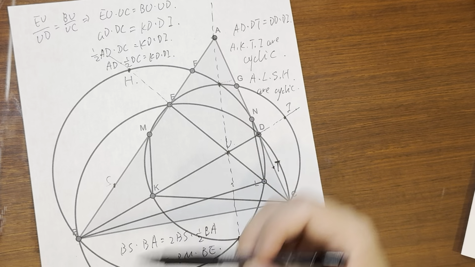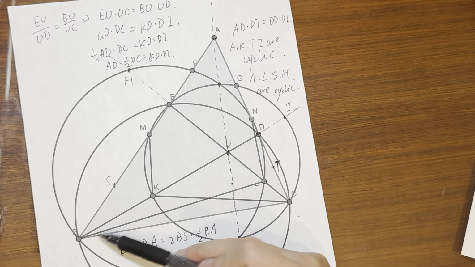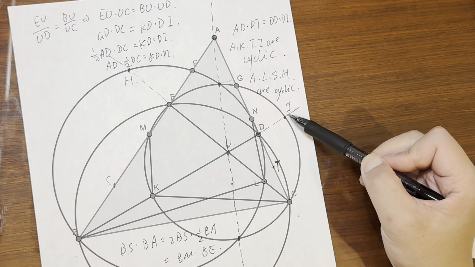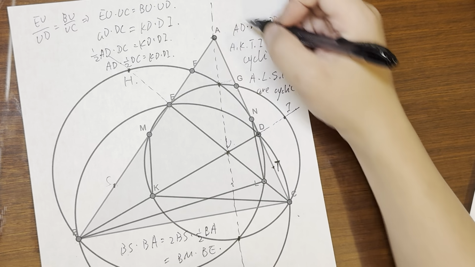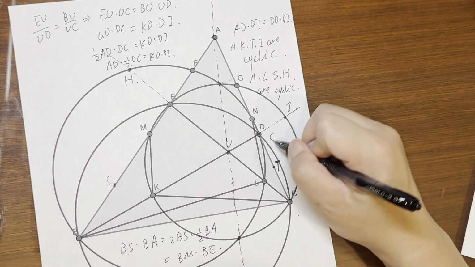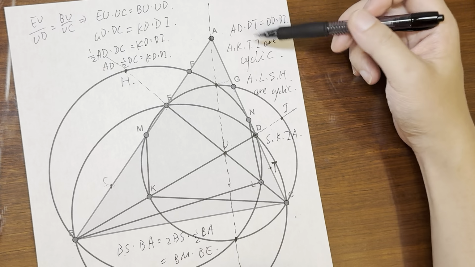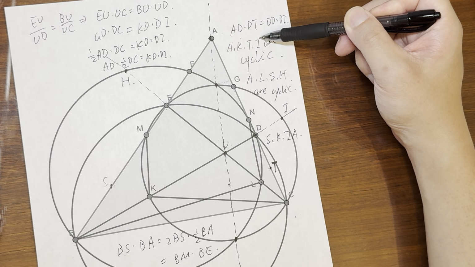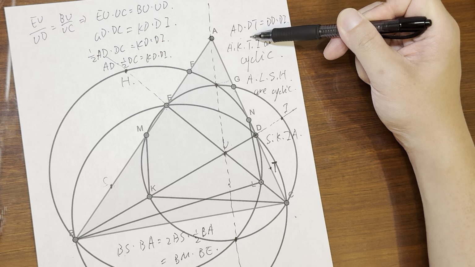Right? So we know that BS times BA equals BK times BI, which means SKIA is cyclic. So SKIA is cyclic. Now we can see AKI determines the circle, and S is on it, T is on it.